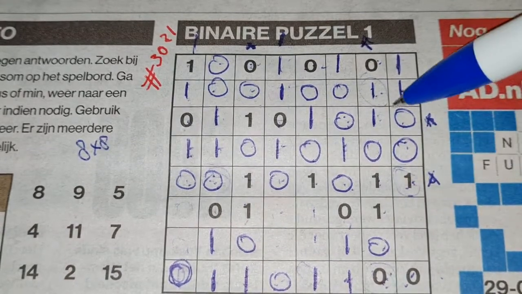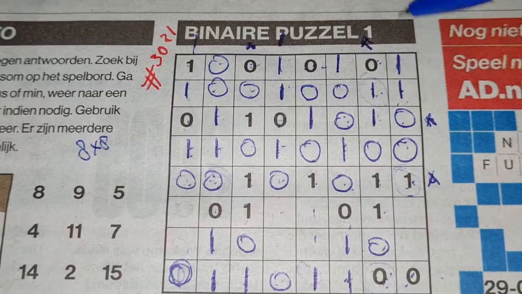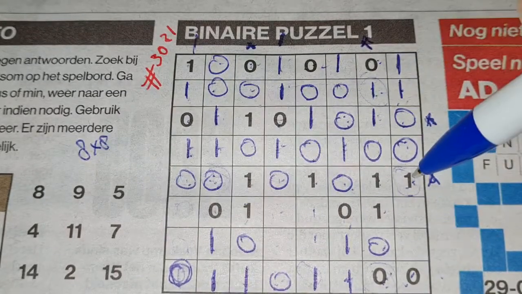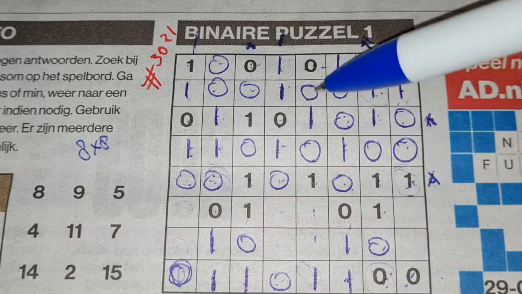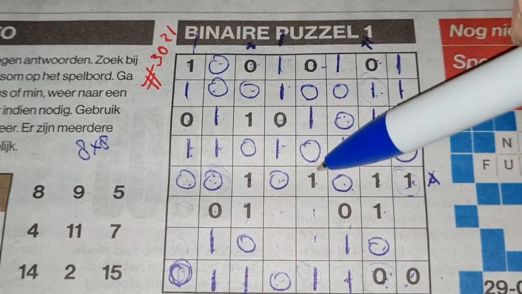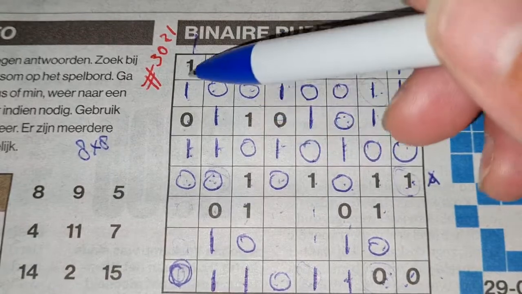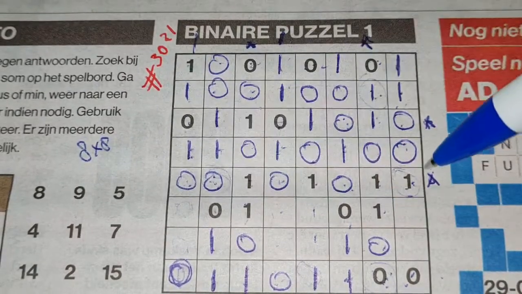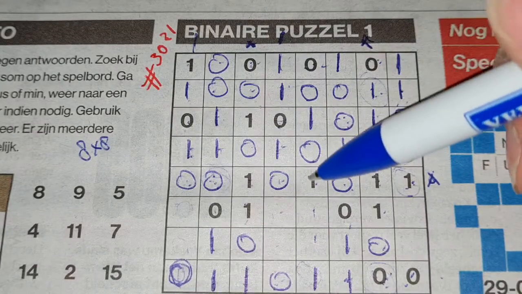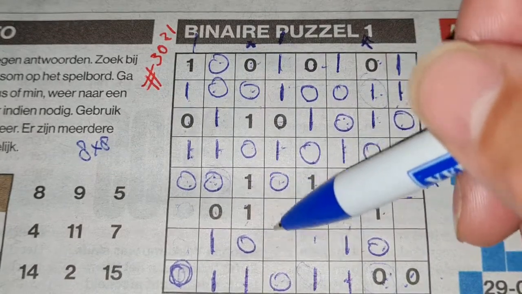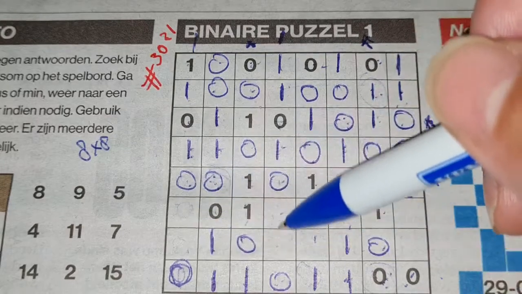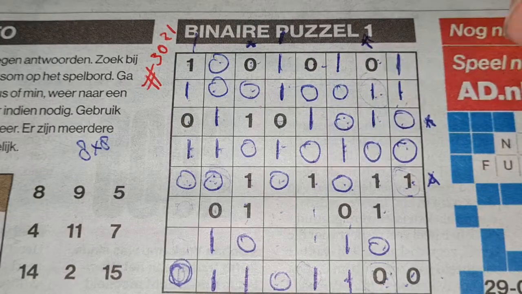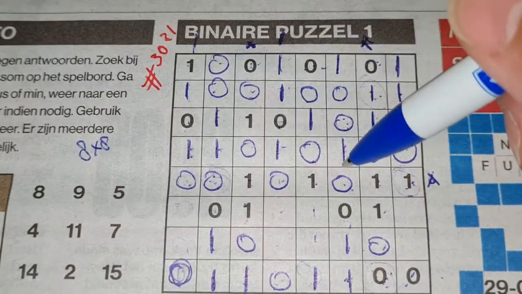Interesting. Well. 1, 2, 3. Hmm. I'm stuck. I think I'm stuck.